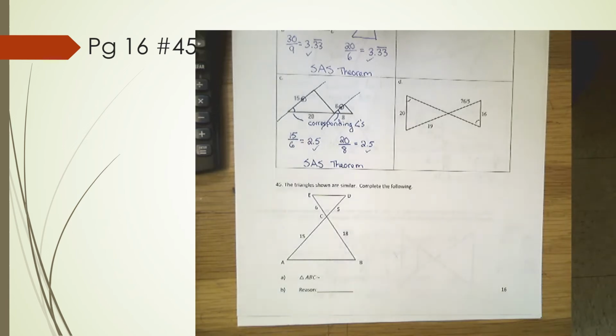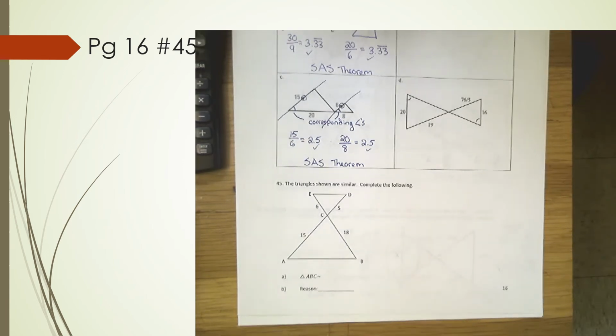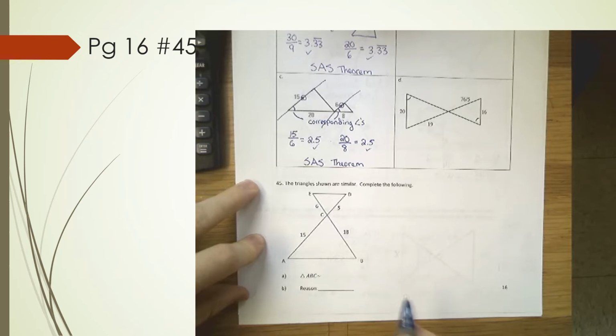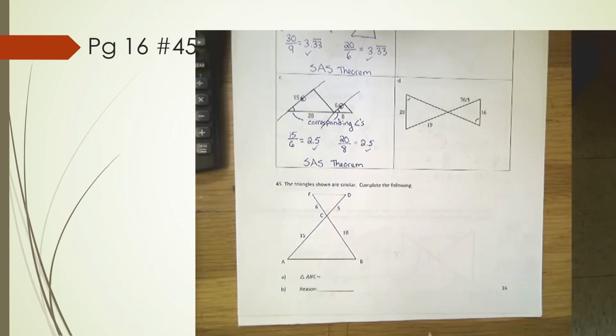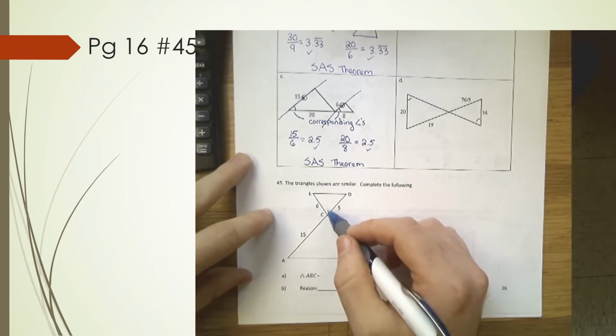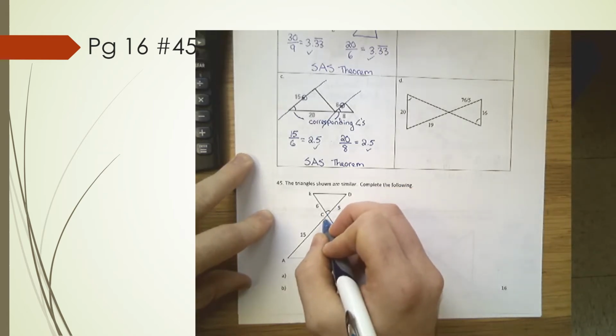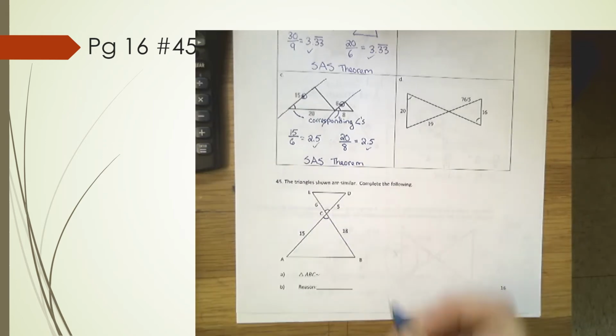Okay, so the last one for page 16 is number 45. It says the triangles shown are similar. So I'm told they're similar. They want me to complete the following. So I have to write the similarity statement and the actual reason why they are similar. So first thing I'm going to do is see if there's anything I notice about the picture. Well, I notice this triangle is directly across from this triangle. So because of vertical angles, I would know that those angles are congruent. So that's something that I know. So I found an angle.